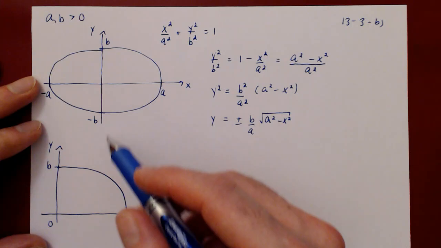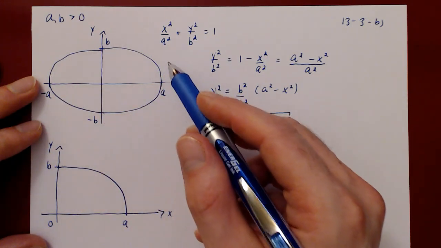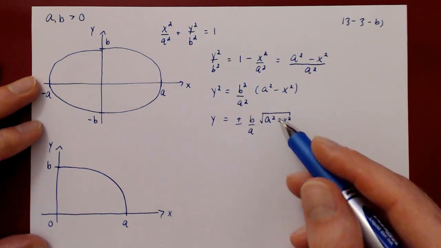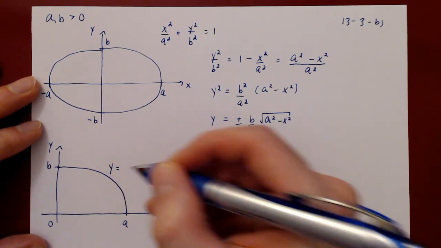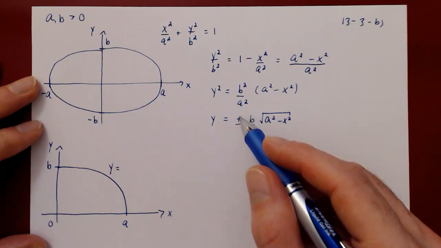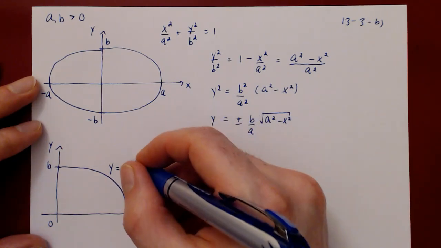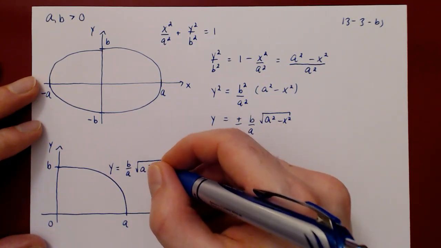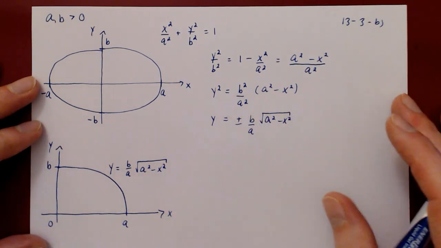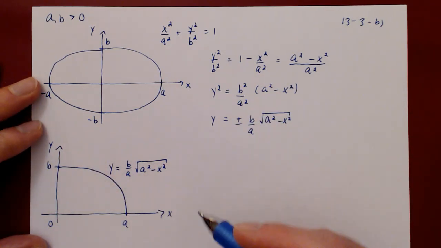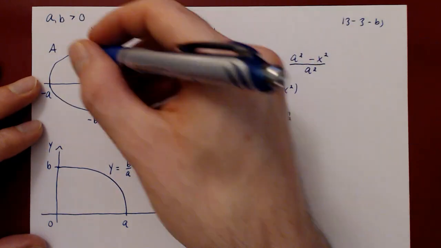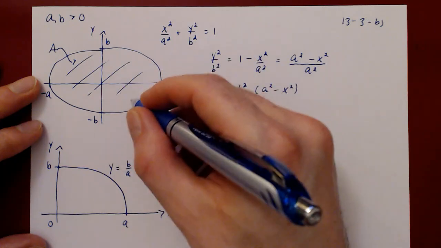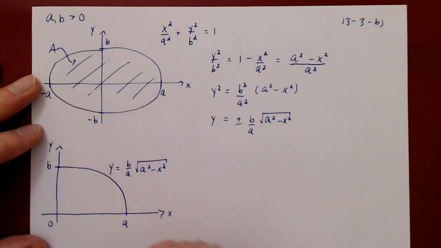Well, since we have here a portion of the ellipse in the upper half, y is positive, so we take the positive solution. So here y is equal to the positive of this term. So y is simply b over a times the root of a squared minus x squared. And now we can find the area of this region. So again, let uppercase A be the area of the entire ellipse. And let's call the area of this region A1.